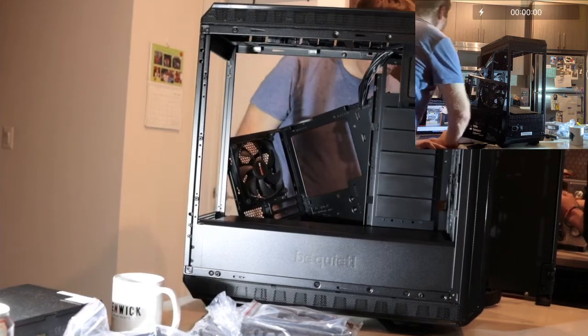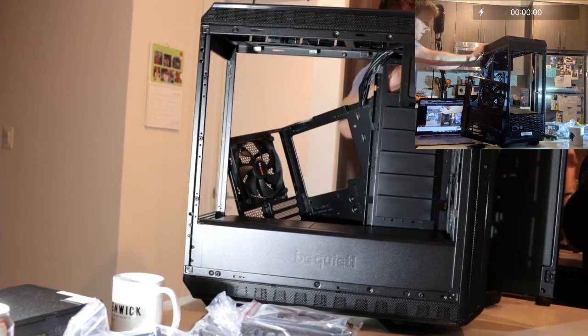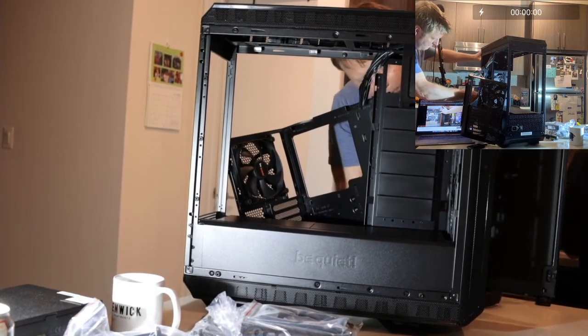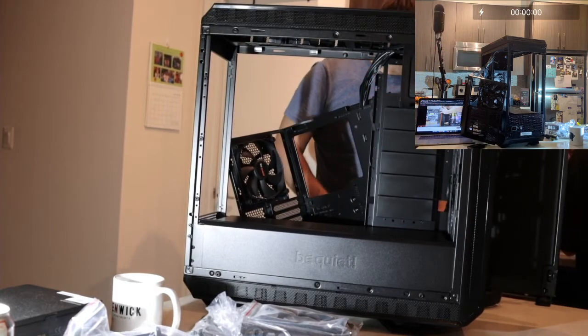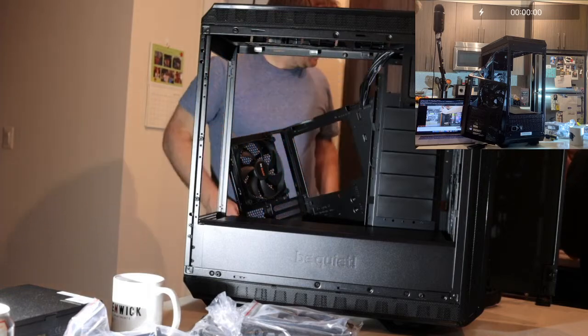Oh. It also doesn't help that there's no light. Hot on the side. No, you're good.